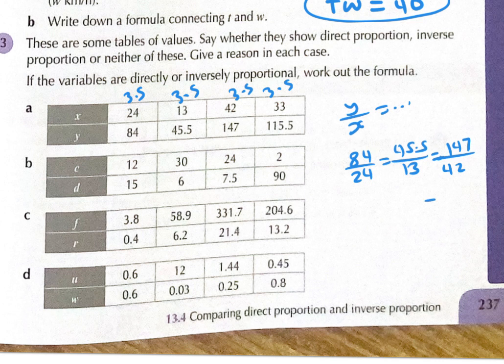42 equals 115.5 divided by 33 equals 3.5. So this is direct proportion. So just write that for A. Done with A? Yes. Because the ratio is constant.